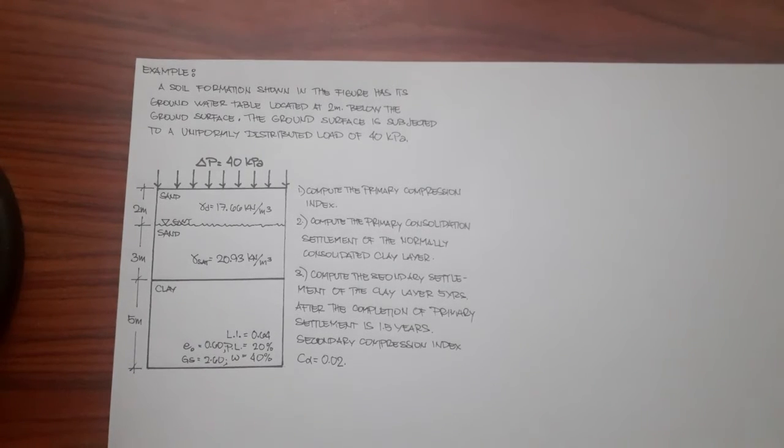In this example, we have a soil formation shown in the figure with its groundwater table located at 2 meters below the ground surface. The ground surface is subjected to a uniformly distributed load of 40 kilopascal, and we need to compute the primary compression index. Next, compute the primary consolidation settlement of a normally consolidated clay layer. Third, compute the secondary settlement of the clay layer 5 years after the completion of primary settlement within 1.5 years. We are given a secondary compression index of 0.02.